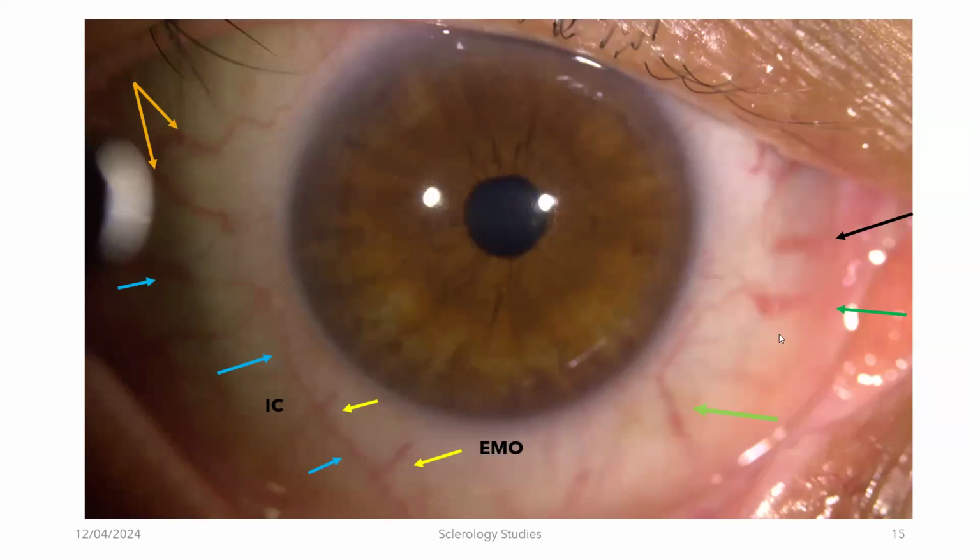Okay, so when we look at this, we're looking at that right iris. We're looking at where the black, let me get my cursor going. We're looking at this black arrow and we see a point of origin. This is where the vessel begins. It's way back here in that corner of the canthus. We're looking in the emotional heart area.